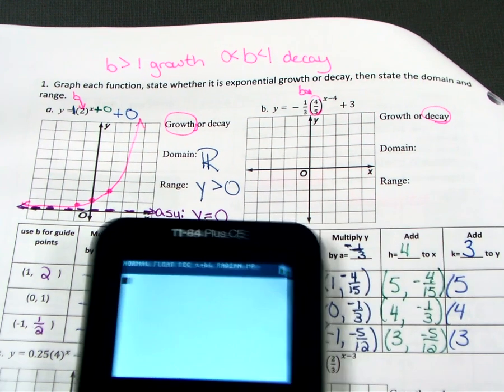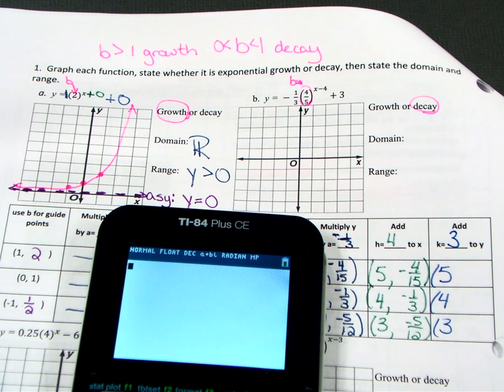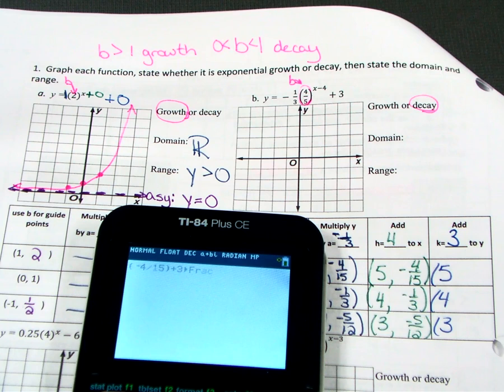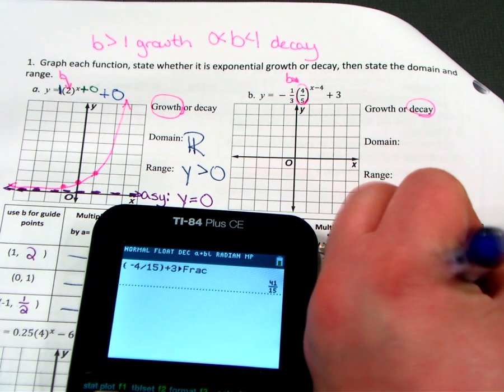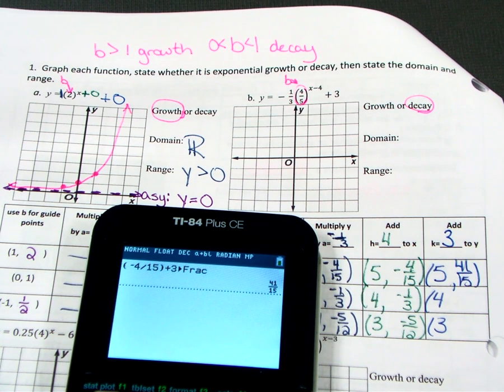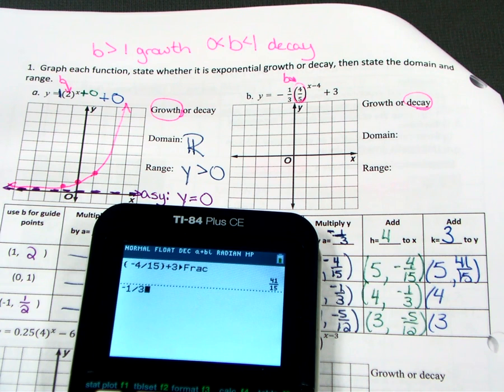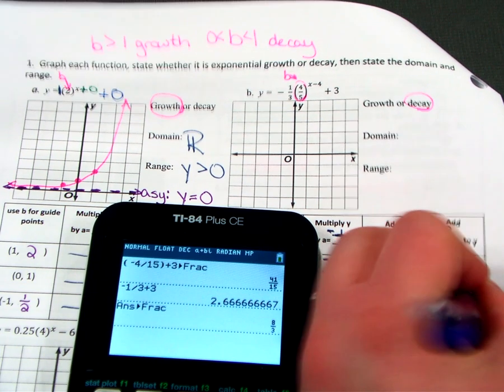And remember that when you're adding, you need to have common denominators. So it might be easier for you to actually do your adding for your fractions, since these are fractions, on your calculator. So -4/15 plus 3, and change it to a fraction, and we get 41/15. Then we have -1/3 plus 3, and change that back to a fraction, 8/3.